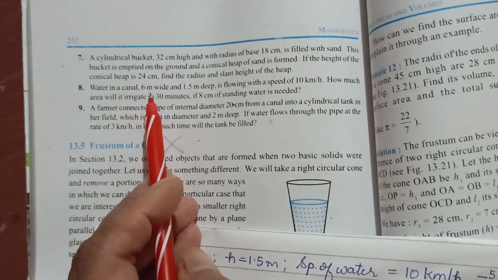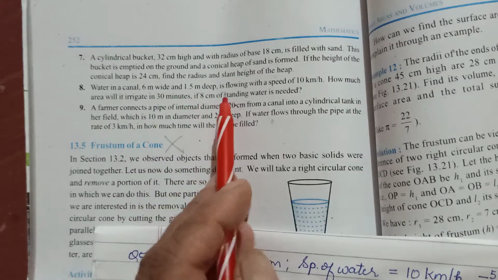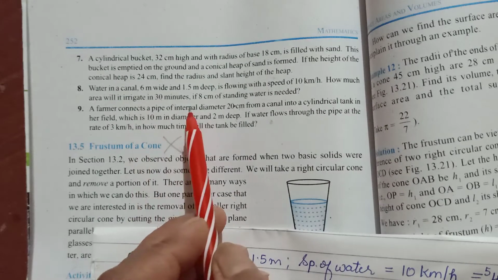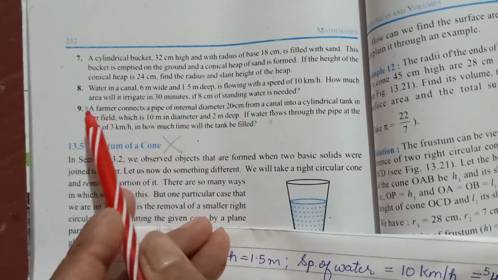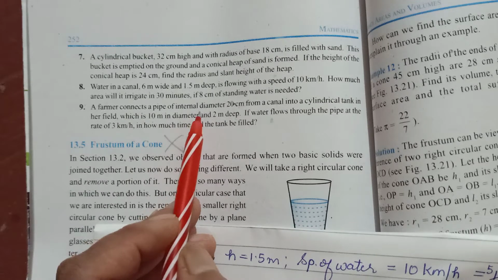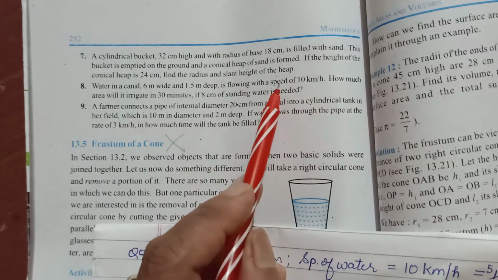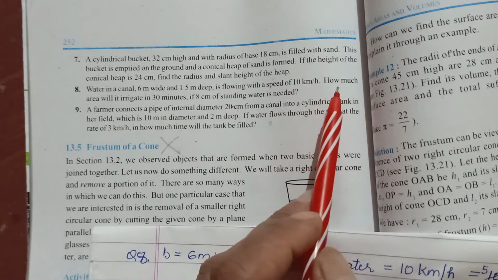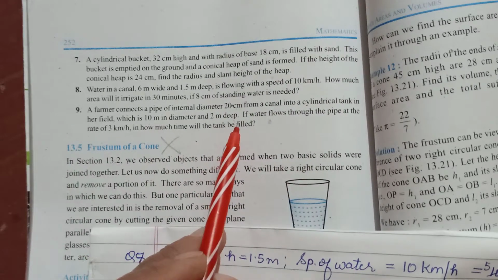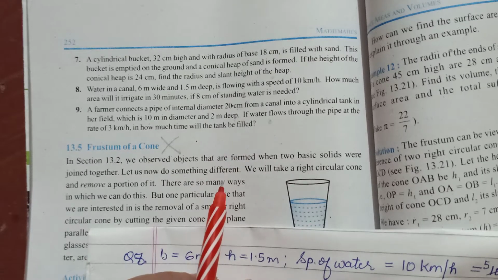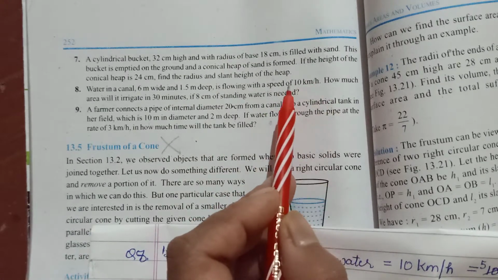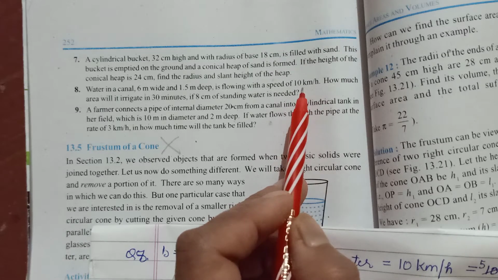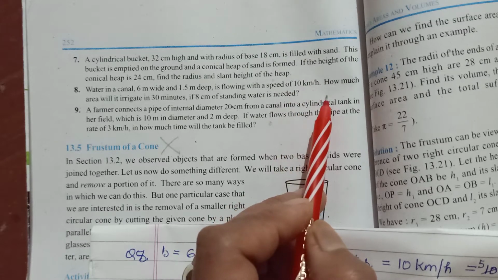Water in a canal which is 6 meters wide and 1.5 meters deep is flowing with the speed of 10 kilometers per hour. Okay, so ये इसकी width and height हो गई. कुछ शेप इसका क्यूबॉइडल आएगा. और जो रेट गिवन होता है फ्लोइंग वाटर का, स्पीड बोलो या रेट ऑफ फ्लो, ये आपको 10 किलोमीटर्स पर आवर, मीन्स 1 आवर में 10 किलोमीटर लेंथ का वाटर उसमें फ्लो कर रहा है. ओके, सो दिस स्पीड और रेट हेल्प्स अस फाइंड द थर्ड डायमेंशन, दैट इज द लेंथ.